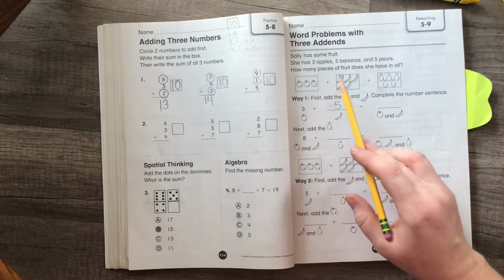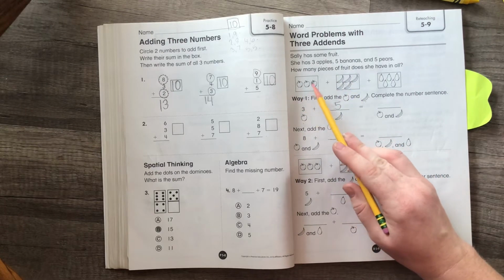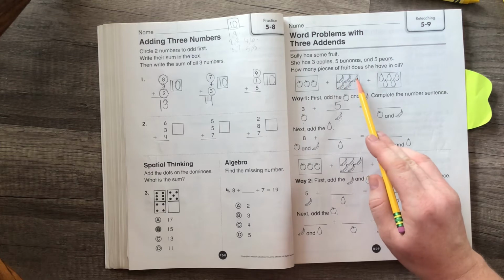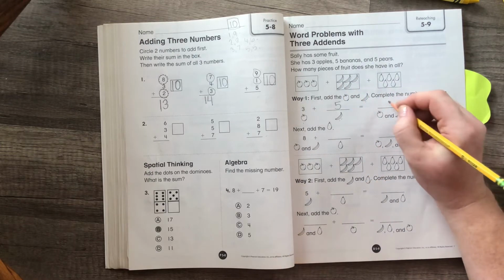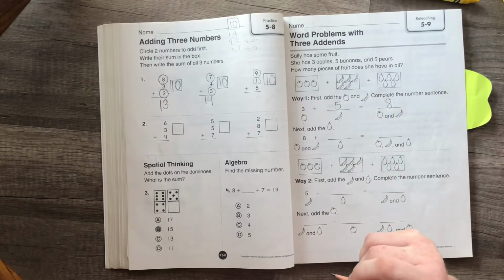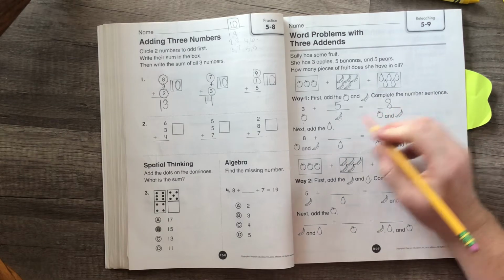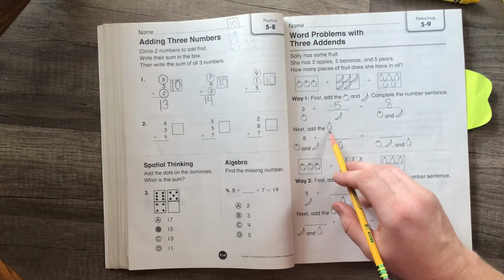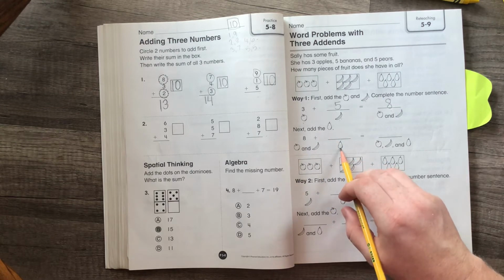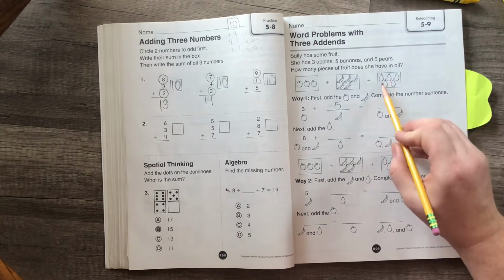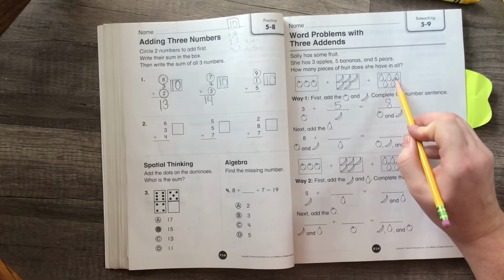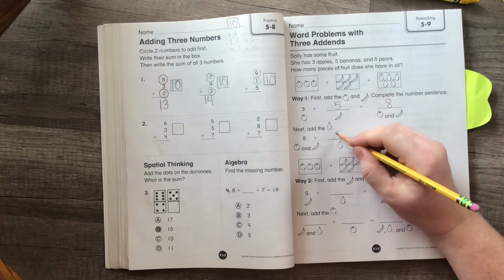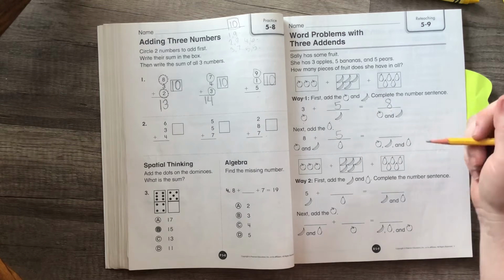So let's count apples and bananas. 1, 2, 3, 4, 5, 6, 7, 8. Then we have this number. Apples and bananas equal 8. Now we have to add how many pears. How many pears did we have? Let's count them up. 1, 2, 3, 4, 5. Good job.